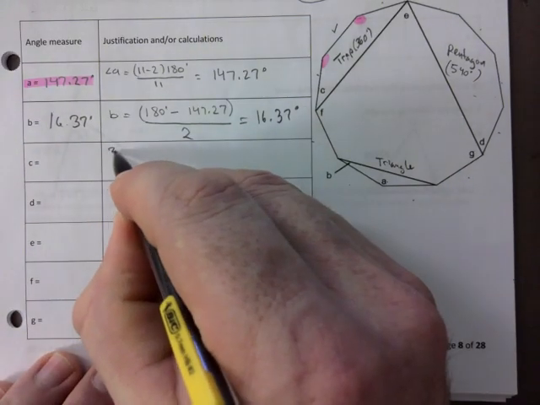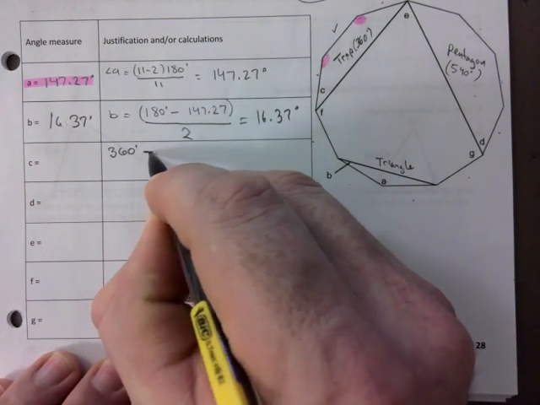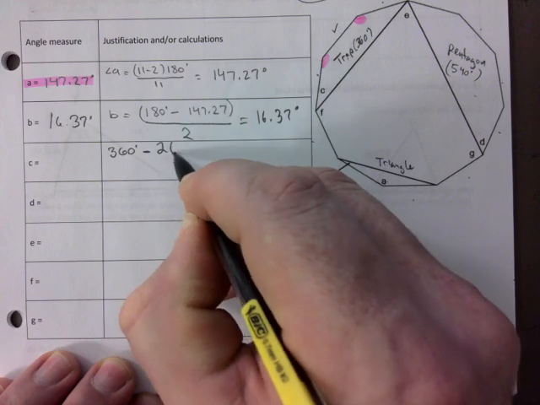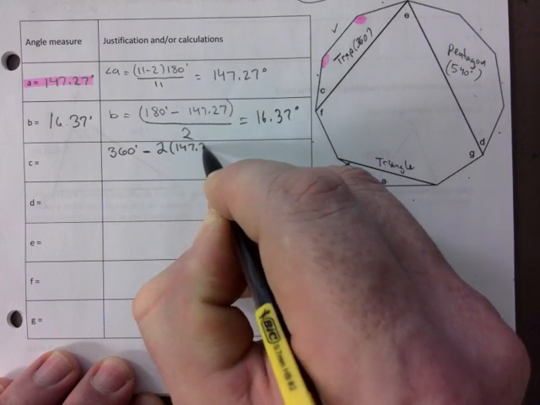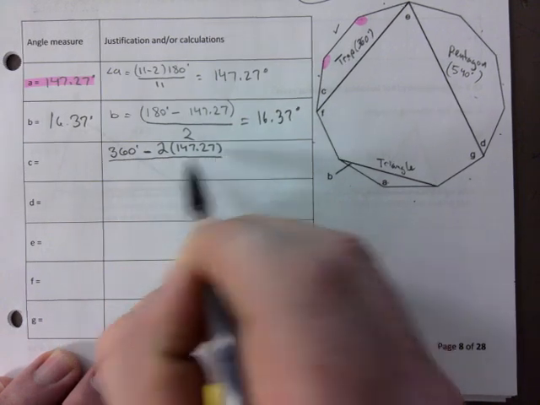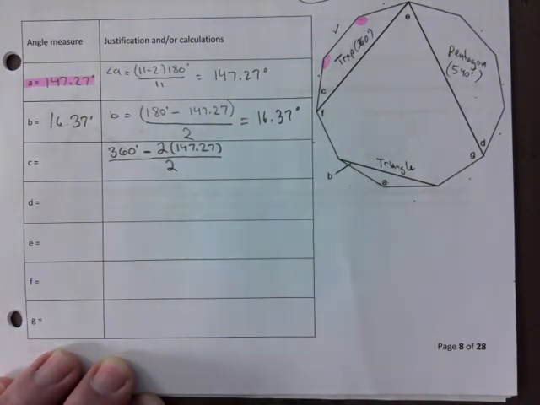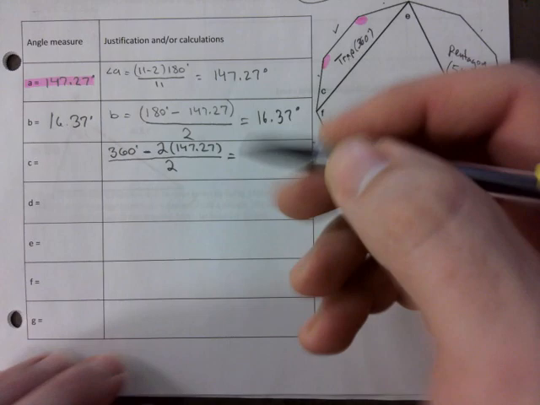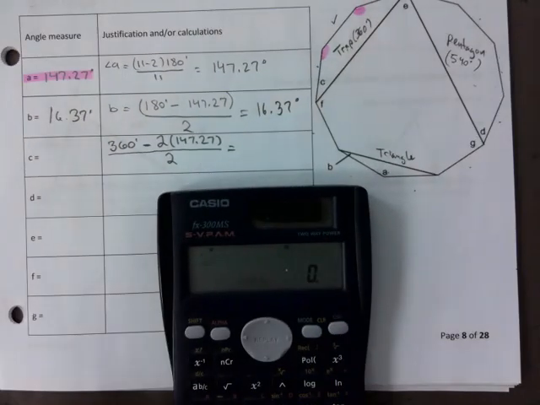So I'm going to go 360 minus 2 of those interior angles, and that answer I'm going to divide by 2. 360 minus 2 times 147.27, and then divided by 2.